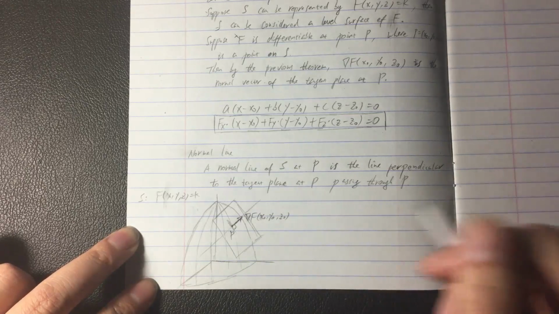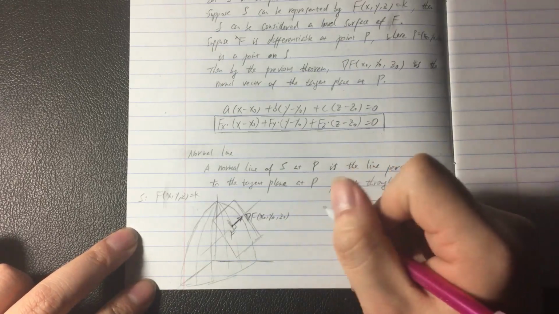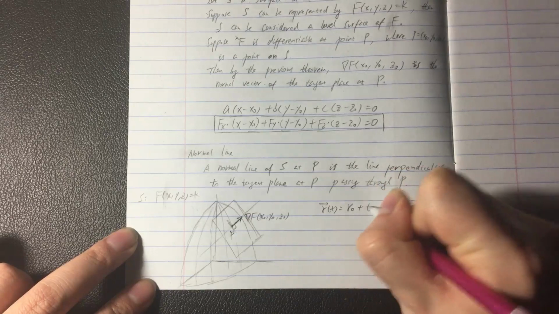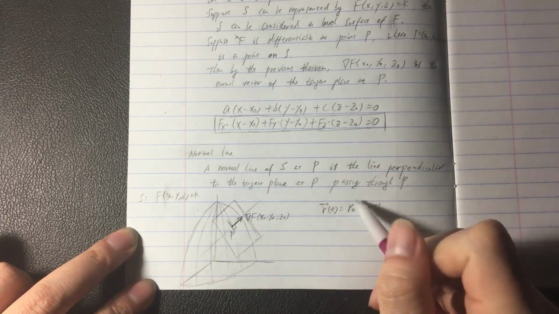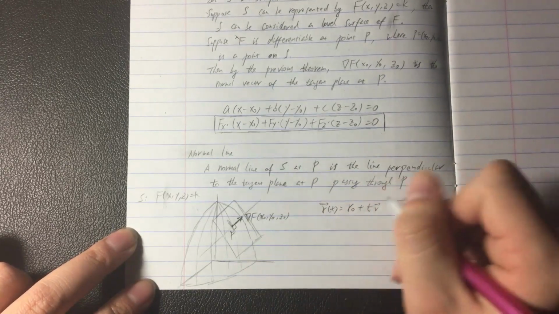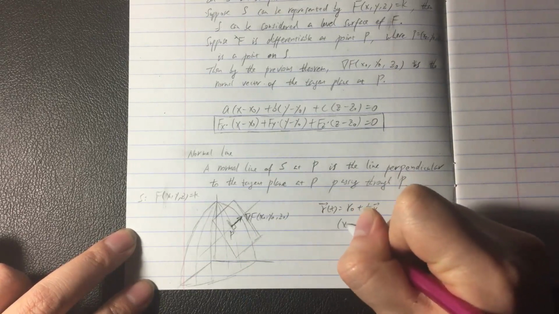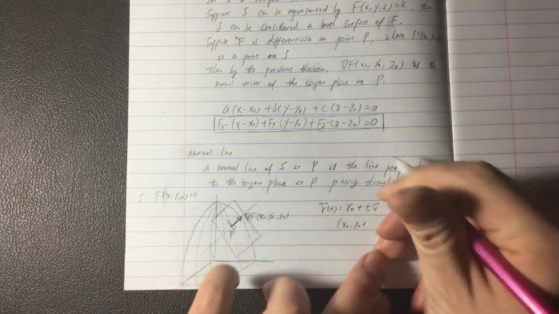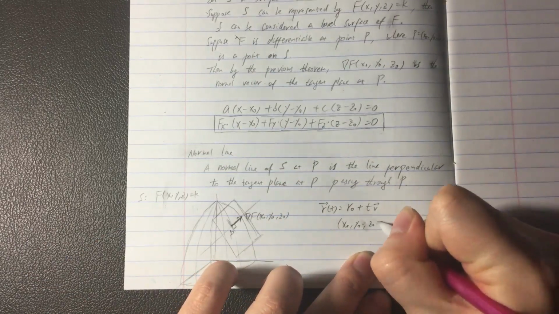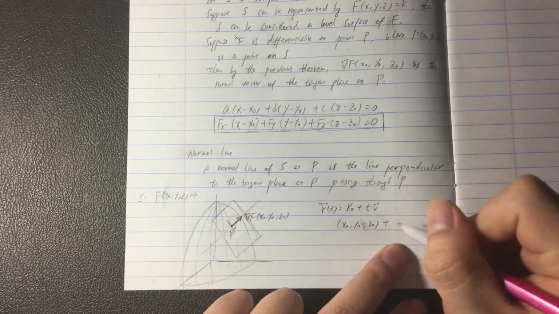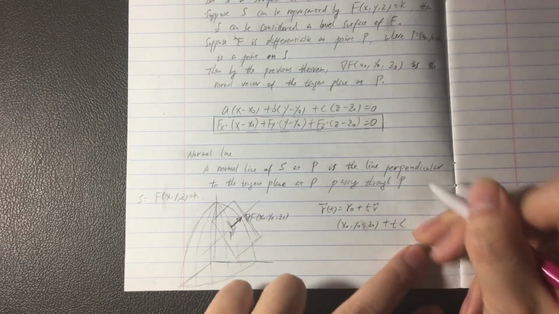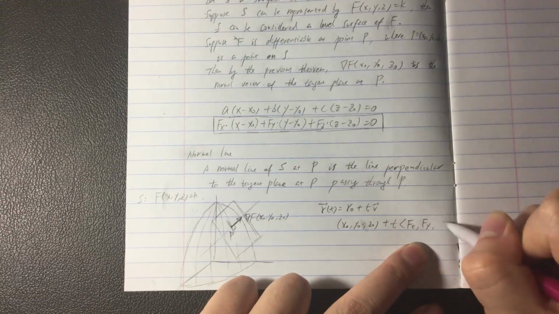Now let's try to write the equation for the normal line. We know the equation of a line is always r of t equal to r0 plus tv, where r0 is a point on the line, v is the directional vector of the line. Here we know that a point on the line is point P. Coordinate of point P is x0, y0, z0. The directional vector is the gradient vector, and the components of the gradient vector are f sub x, f sub y, and f sub z.